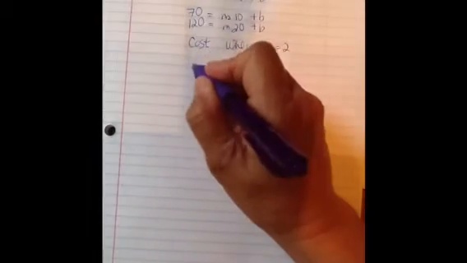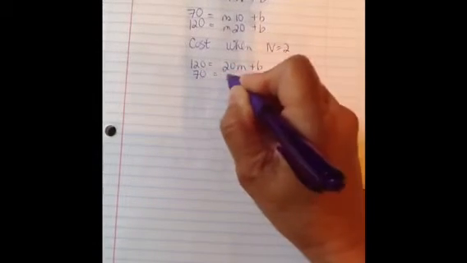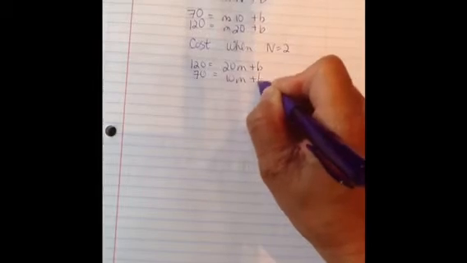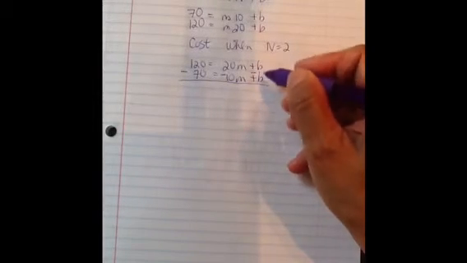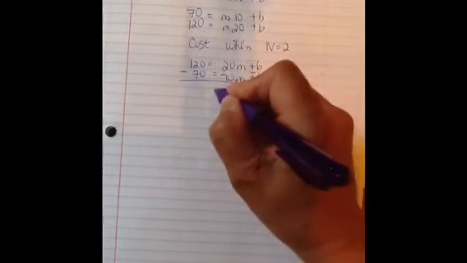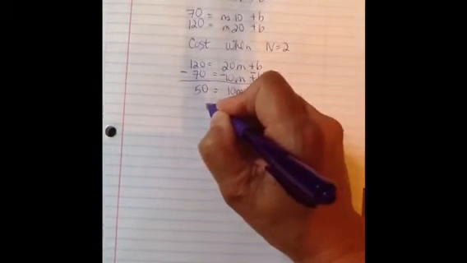So I've got to find my slope and I've got to find my y-intercept. And I have 2 equations and 2 unknowns. So why don't I write the equations down? 120 equals 20m plus b, 70 equals 10m plus b. And I'm going to subtract the bottom one. Why did I do that? Because I can eliminate this b, and now I have 10m equals 50, and so m equals 5.